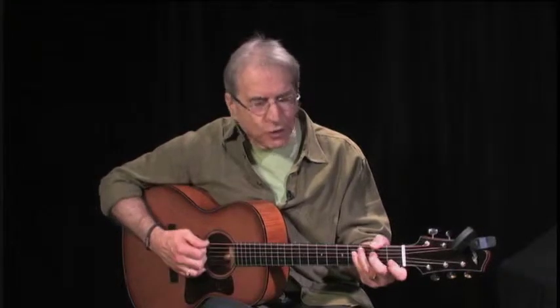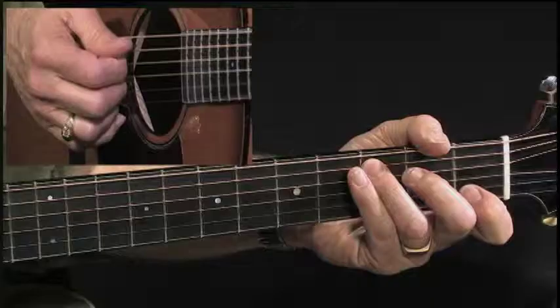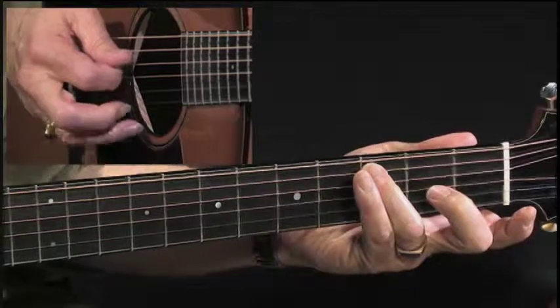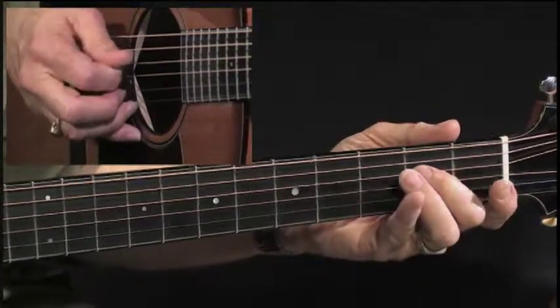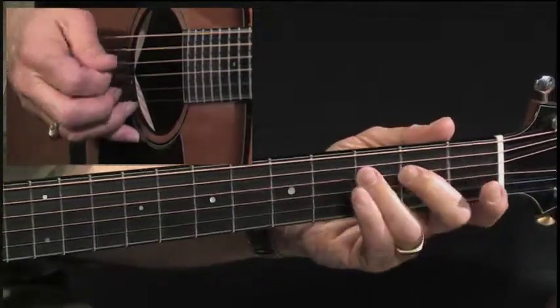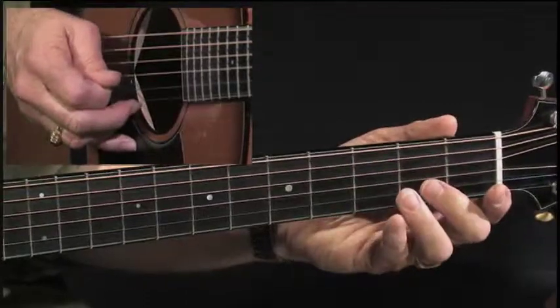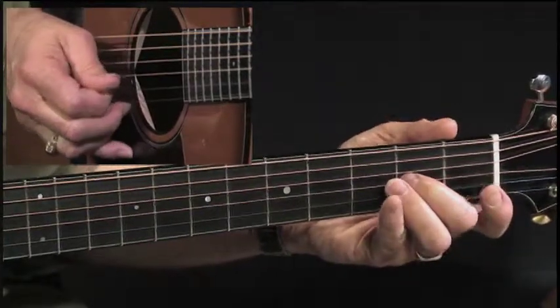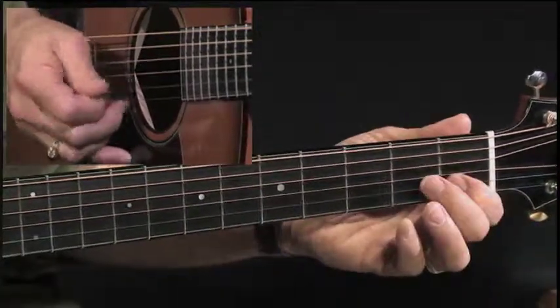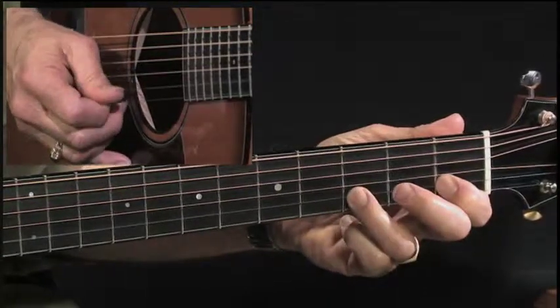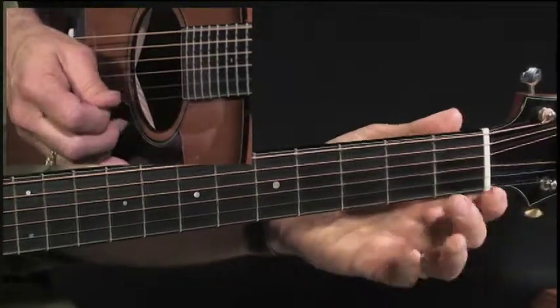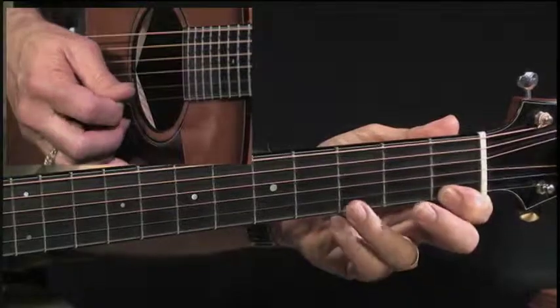And you should do this, take 5 minutes a day and just sort of go through these scales and say the notes out loud and look at your hand as you're doing it so you can see where you're playing these notes. C, D, E, F, G, A, B, C, D, E, F, G.